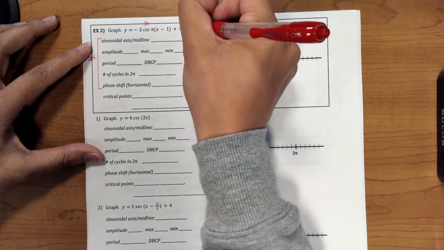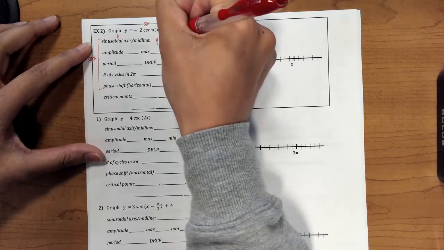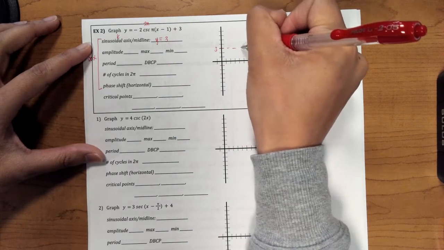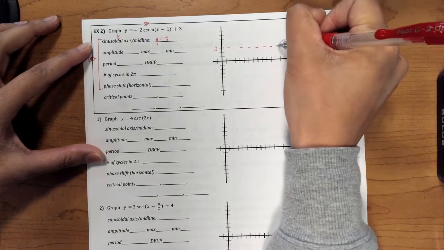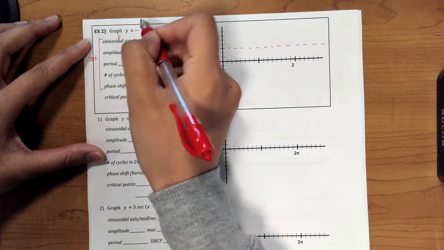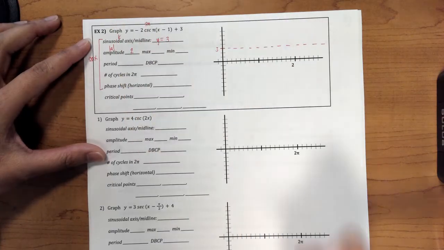So the midline is going to be at k, which is y equals 3. 1, 2, 3. I'll put that in right away. Our amplitude, the a value, is -2, but it's an absolute value, so it'll be 2.